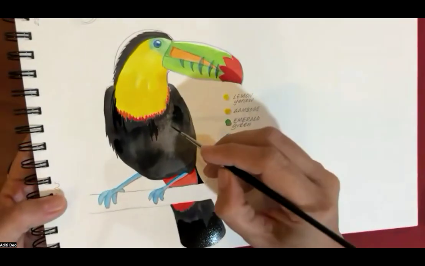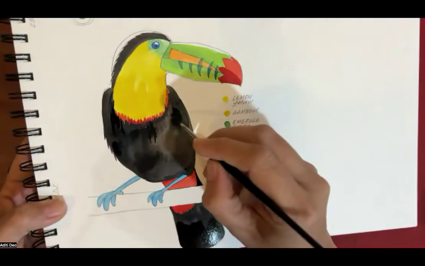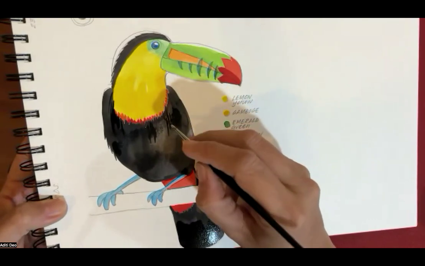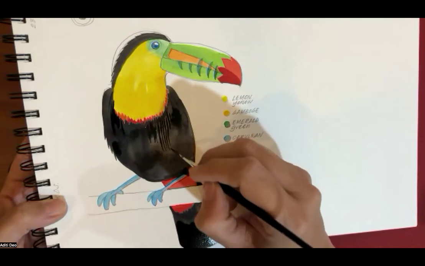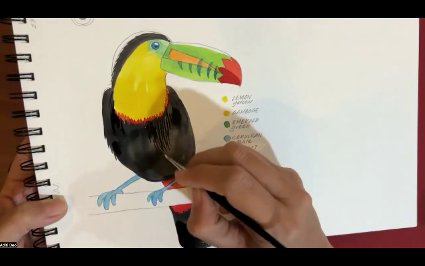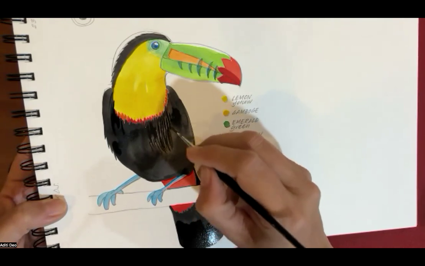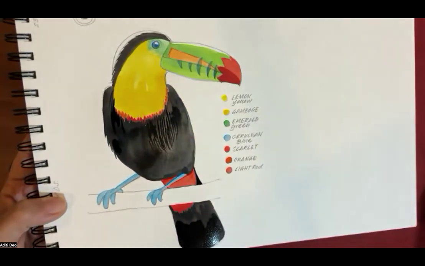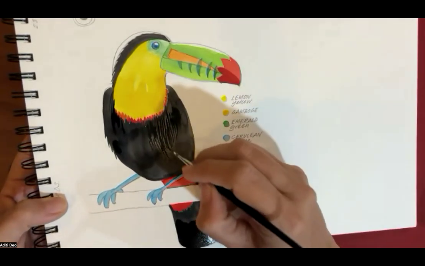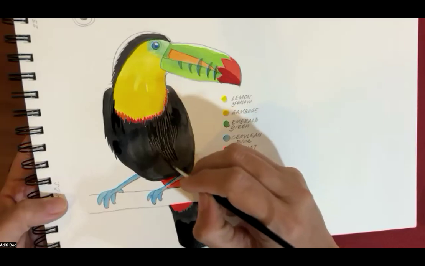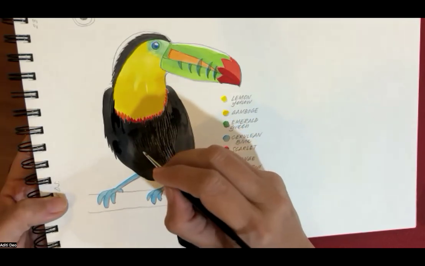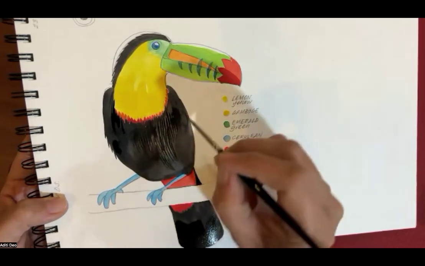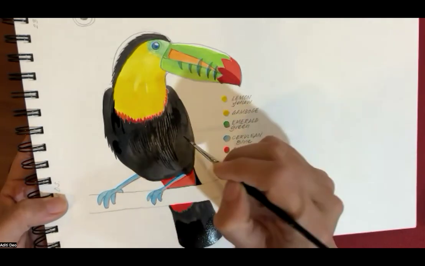Now I'm going to do a trick over here. Now that I have this light color, instead of painting it dark black, I'm going to make these lines to make it look like feathers. So I've built in a little bit of texture in the painting, even though it is dark. And I'm sure its feathers are not so tiny, but at least it looks interesting.